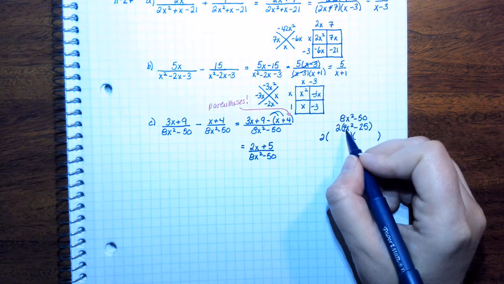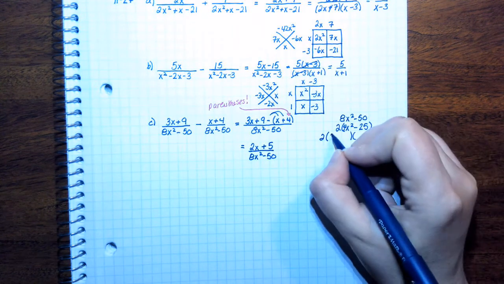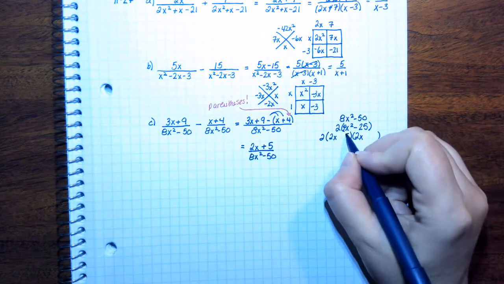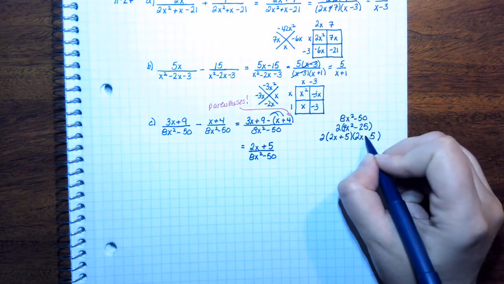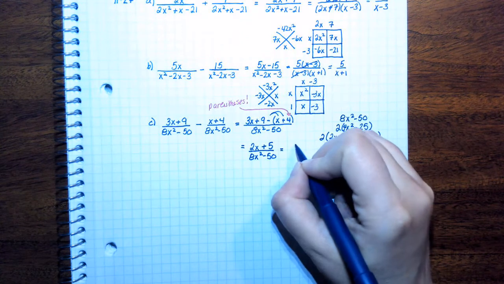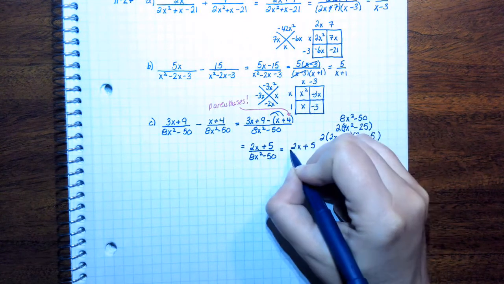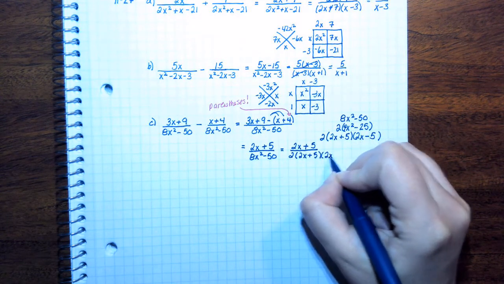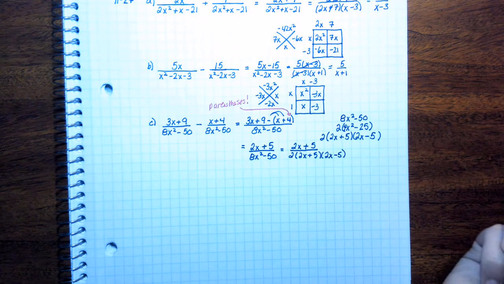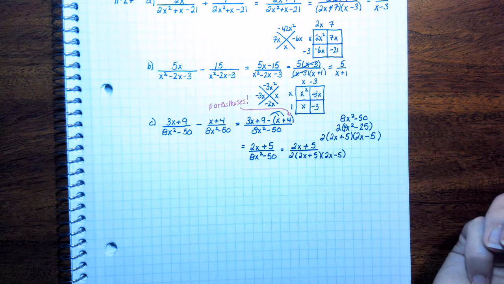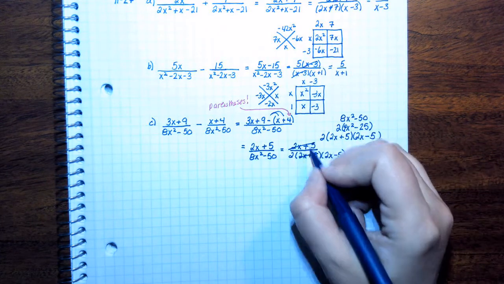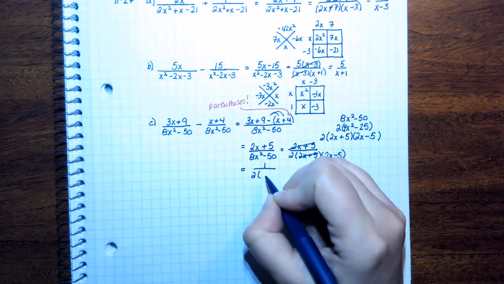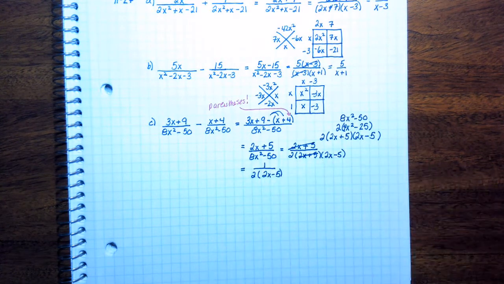Okay, what is the same thing that multiplies to get 4x squared? 2x. Oh man. 5 times 5 is 25, and 1 positive and 1 negative. Okay, now I cross those out, remembering this makes a giant 1. I have 1 on the top, 2x minus 5.